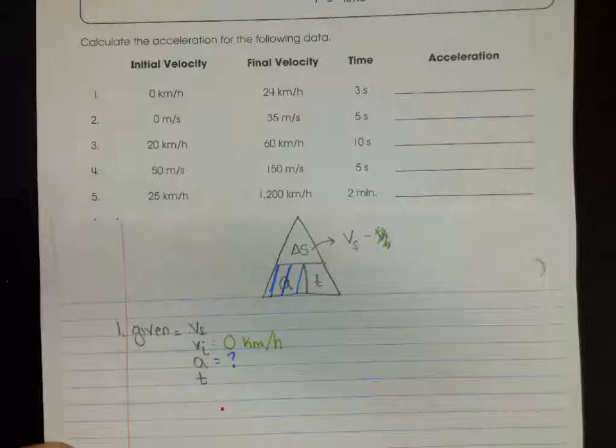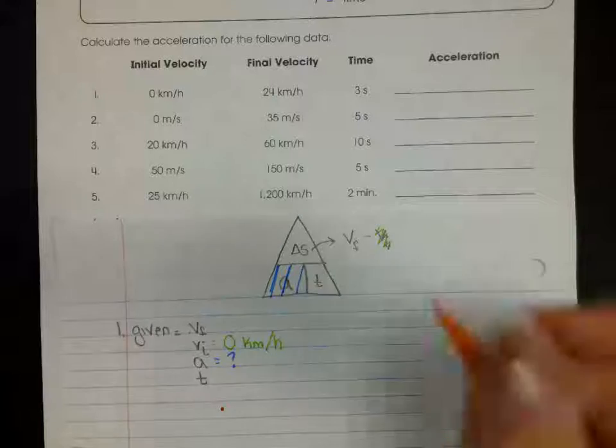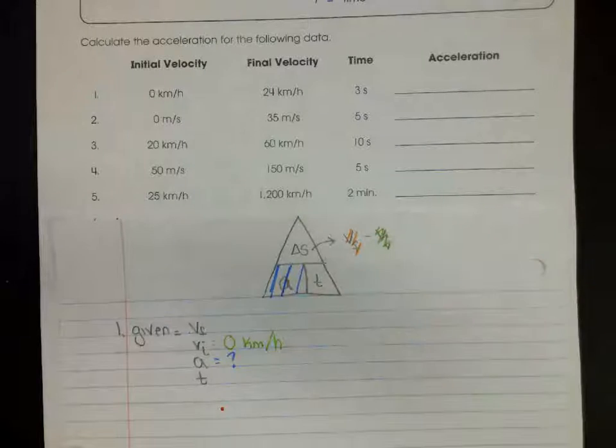Our final velocity was 24 kilometers per hour. I don't have a red marker, so I'm going to use orange. It's as close to red as I can get because it's final. It's the end, right? So our final velocity is 24 kilometers per hour.